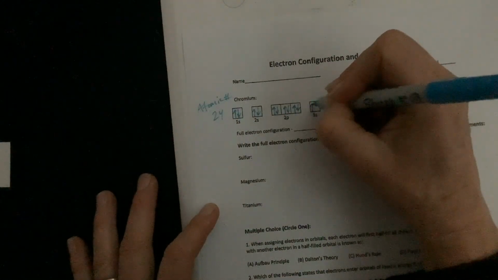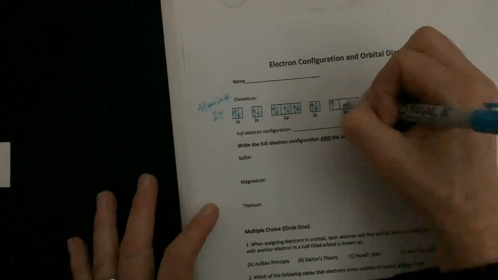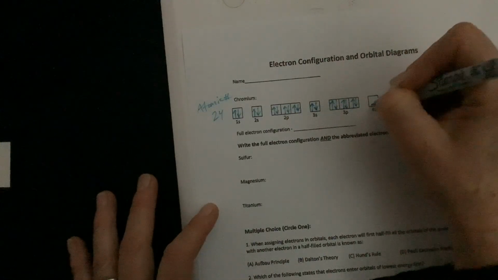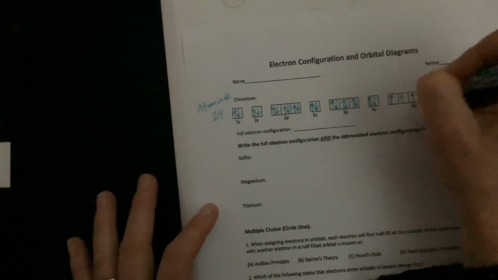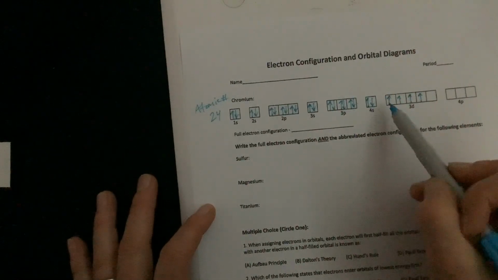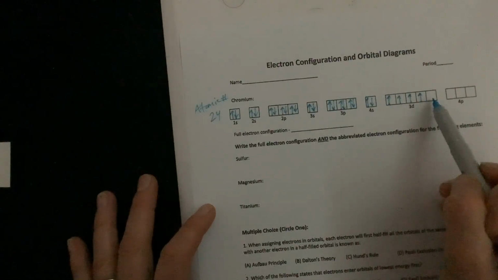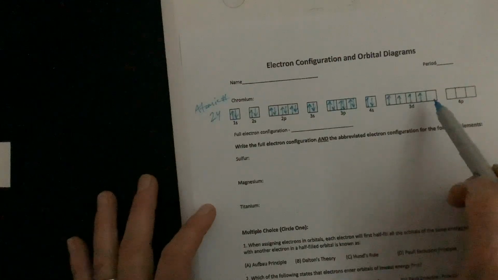I have more electrons to fill, that's 12, 13, 14, 15, 16, 17, 18, and 19, 20, 21, 22, 23, 24. And I'm following Hund's rule here. Remember, you have to fill every orbital with 1 electron before you go back in and add the second one that's spinning in the opposite direction.